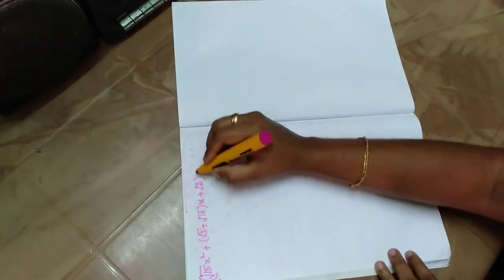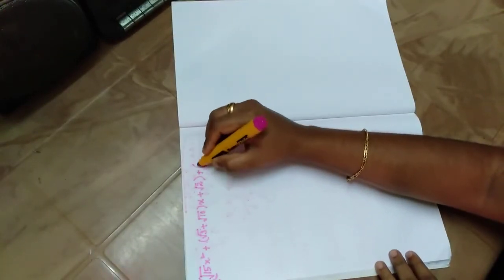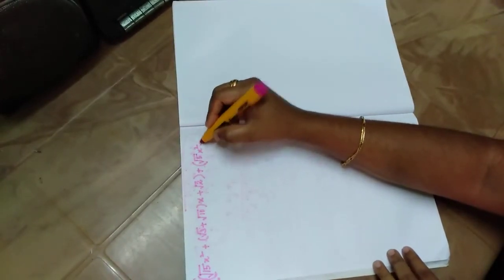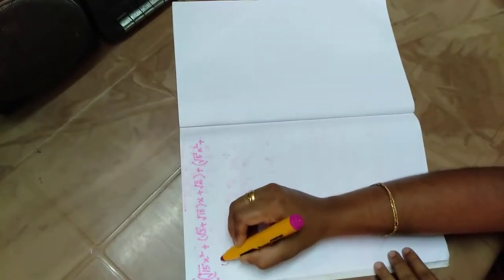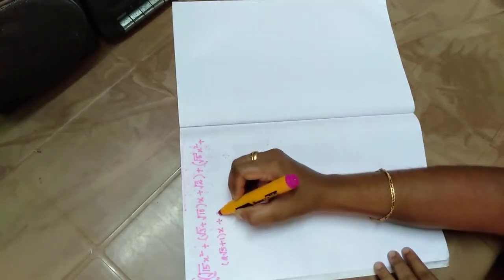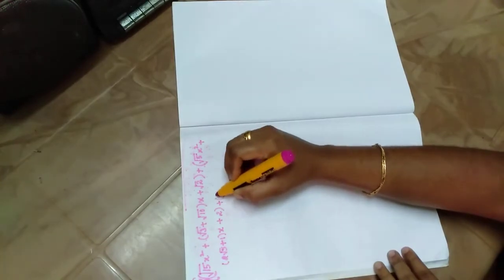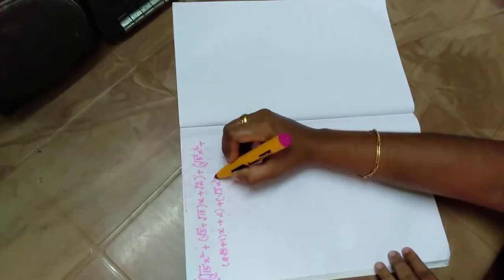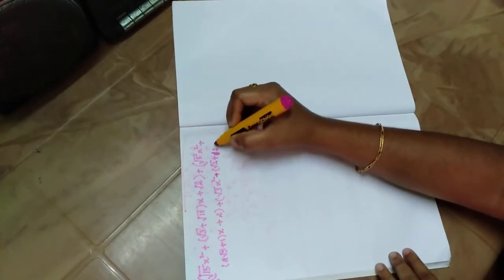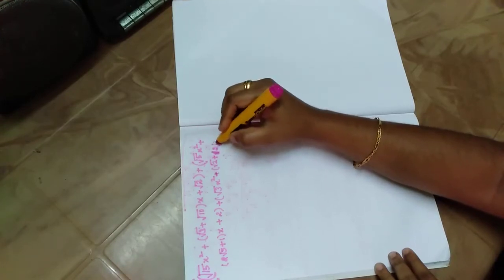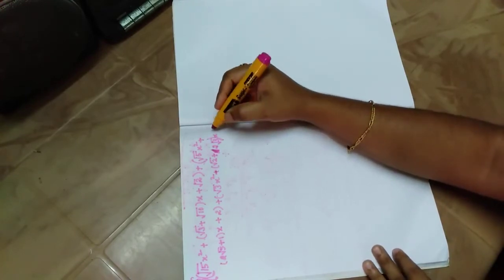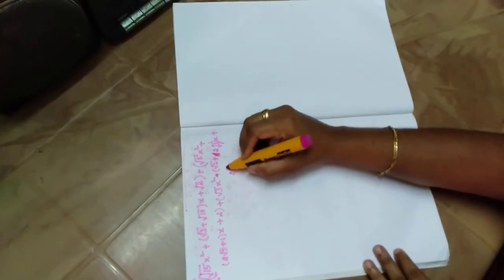So this is one term. Plus the next term would be the square root of 5x² plus (2 root 5 plus 1) into x plus 2, plus one more: square root of 3x² plus (square root of 2 plus square root of 2 root 3) into x plus 2 root 2.